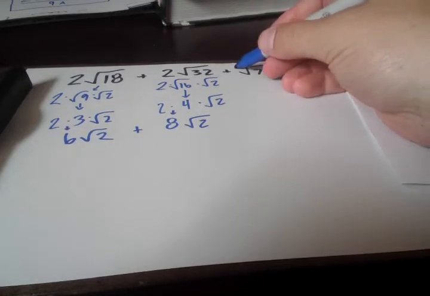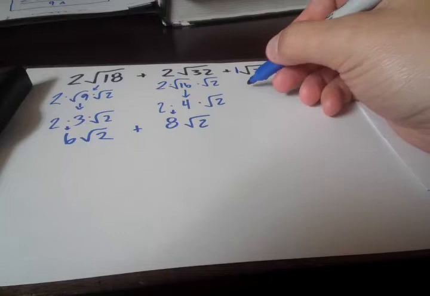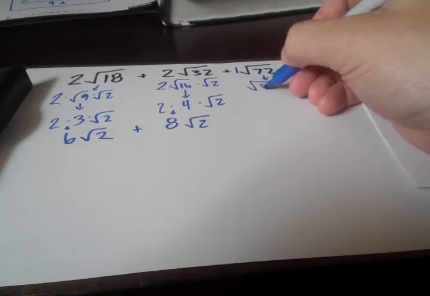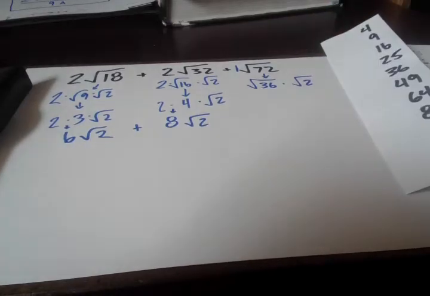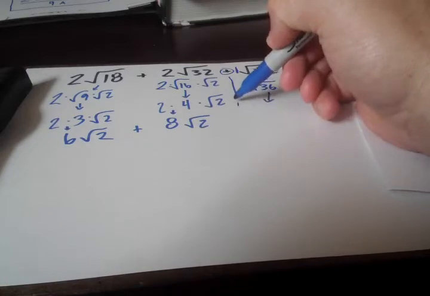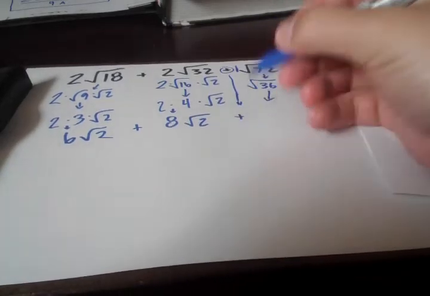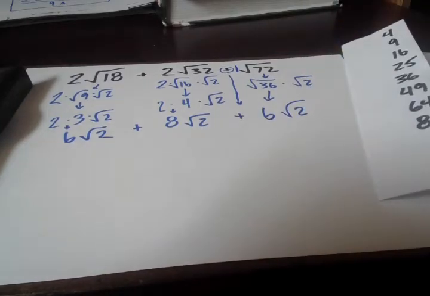So this number outside is just a 1, which we don't need. So I'm going to break radical 72 into 36 times radical 2. 36 times 2 is 72. And we know that the square root of 36 is 6, and this is radical 2. Plus sign here, I'm going to bring him down so we don't forget.